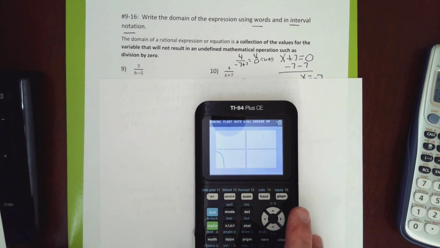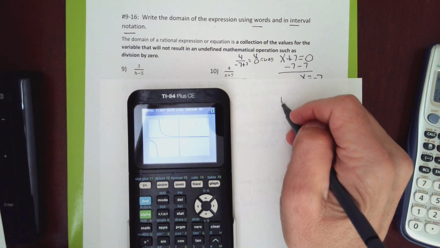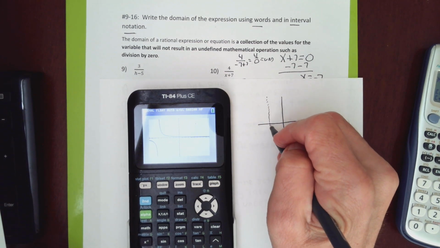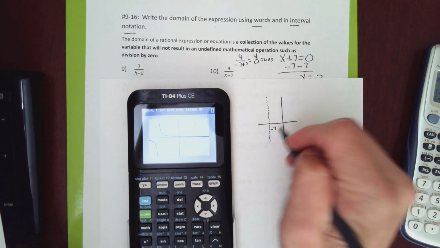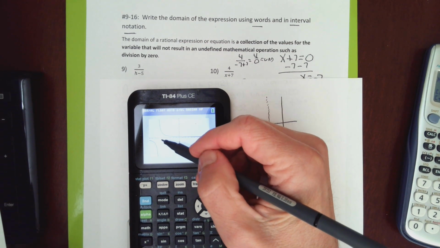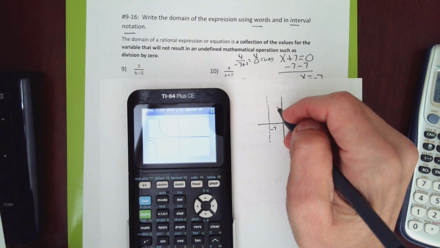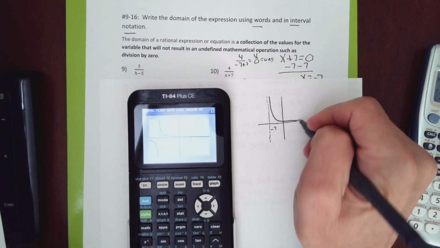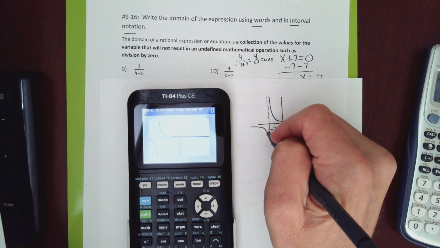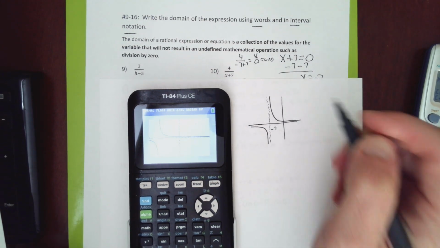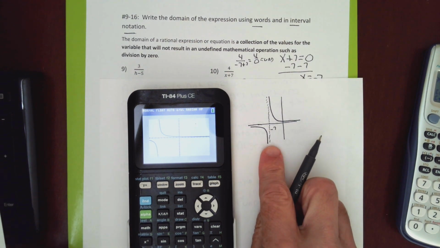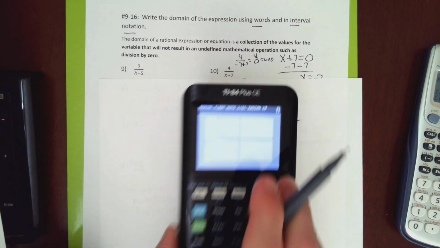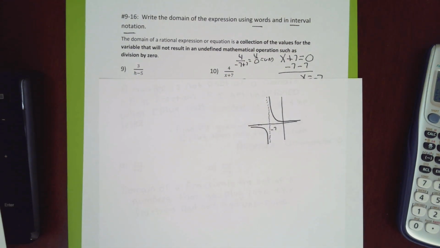So if I was to sketch a two-dimensional graph of 4 over x plus 7, what's going to happen is that at negative 7, if I count over 1, 2, 3, 4, 5, 6, 7, at negative 7, there's going to be a break in my graph. There's going to be a portion of the graph to the right of negative 7 and a portion of the graph to the left of negative 7. So the graph has two segments. The numbers that I can plug in and get undefined show up as breaks in the graph.